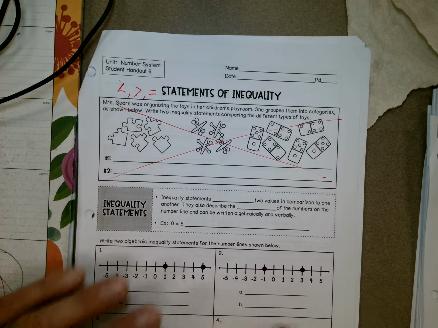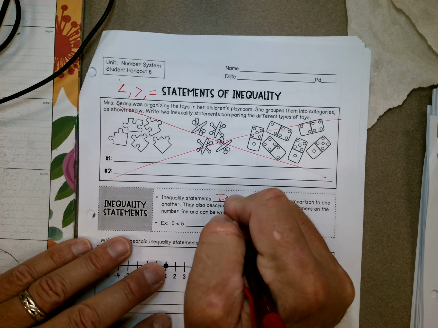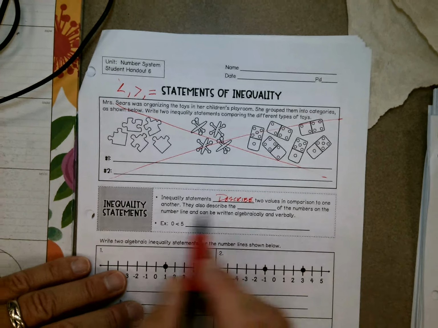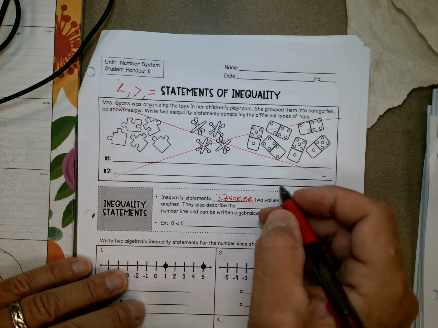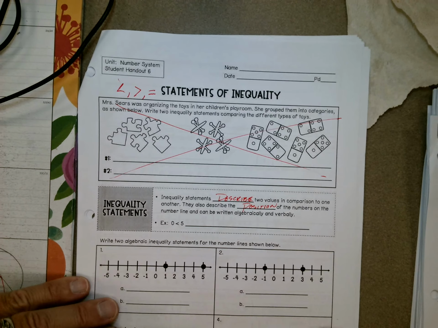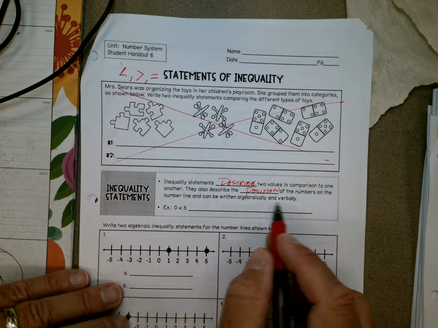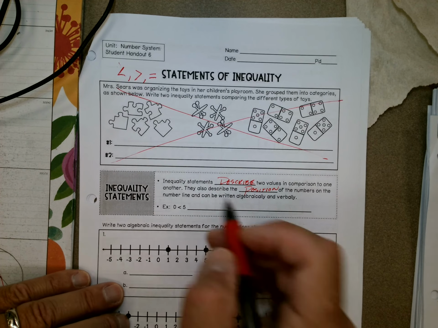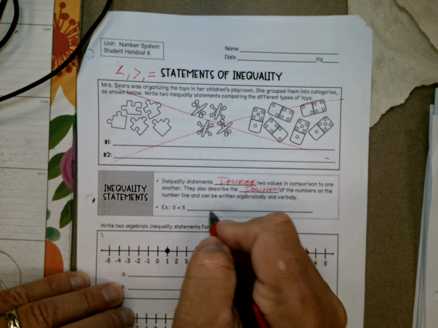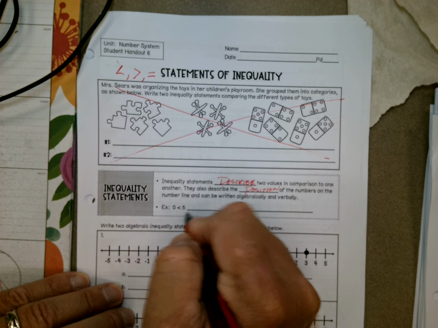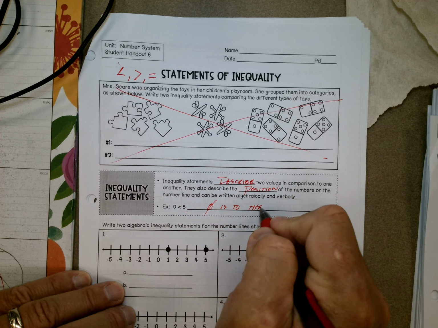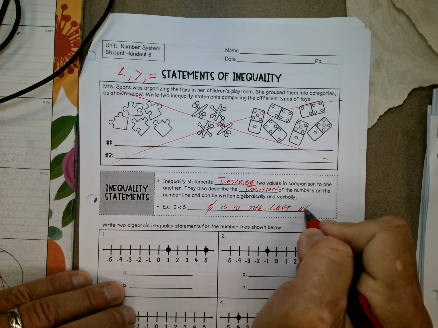Inequality statements describe two values in comparison to one another. They also describe the position of the numbers on the number line. It can be written algebraically or verbally. So, for example, 0 is to the left of 5, meaning that 0 is less than 5, however you want to do it.